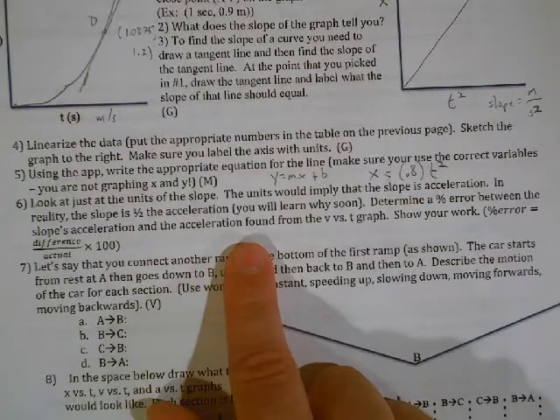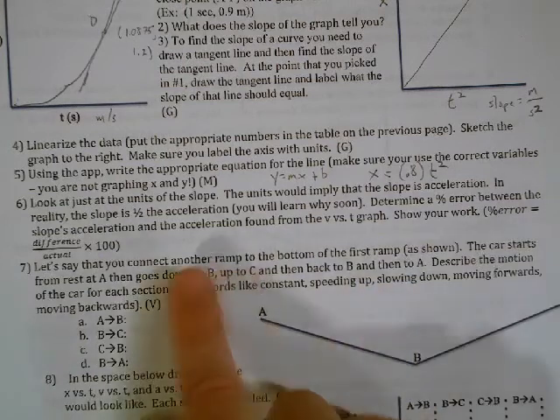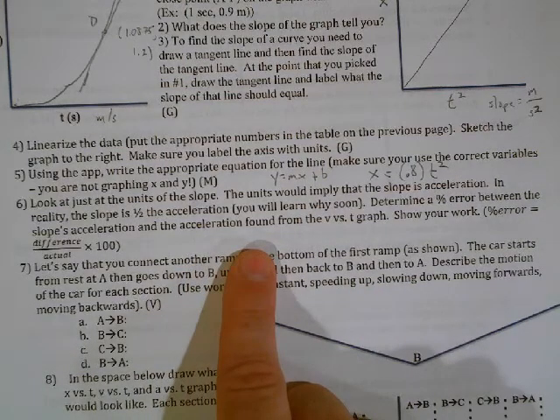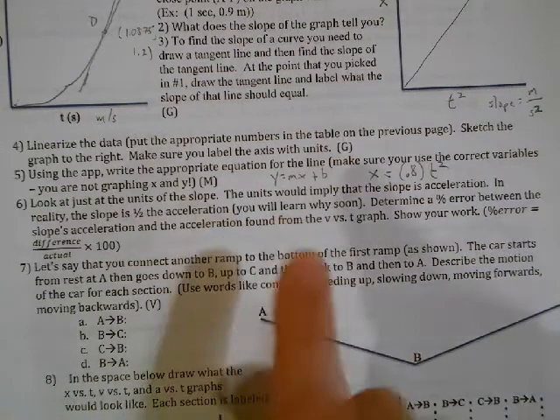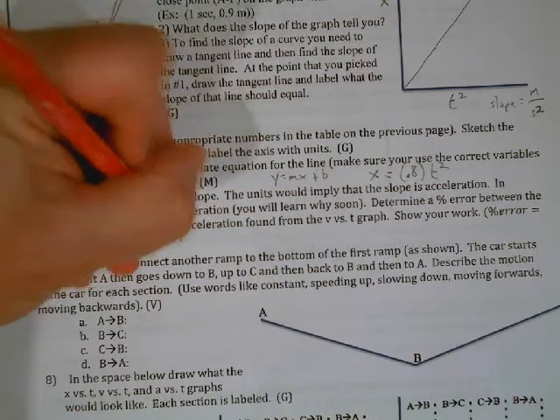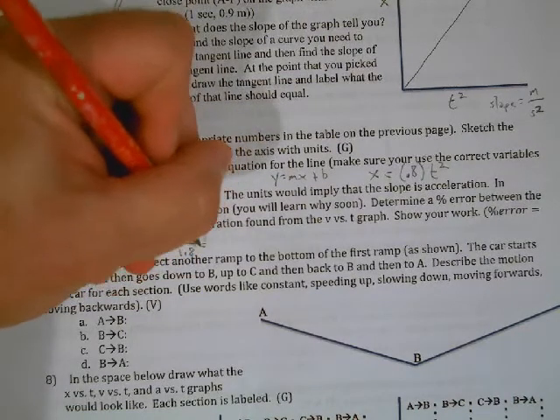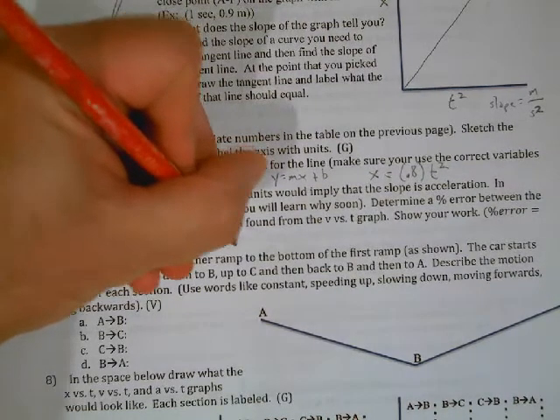Okay, rise over run. You might think that that's acceleration, but it is actually telling you that it's 1/2 the acceleration. So if I got a slope of this, then that's 1/2 the acceleration, which means my acceleration, according to this graph, is 1.6 meters per second squared. Well, if I look back to what I got over here, I got 1.8 meters per second squared.